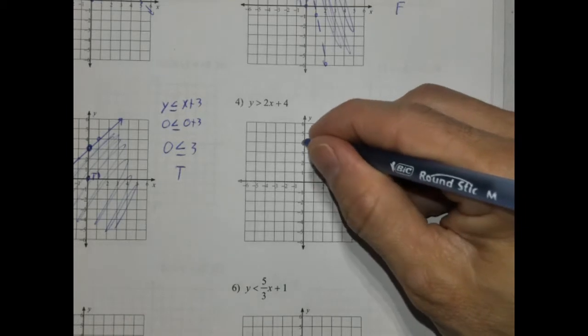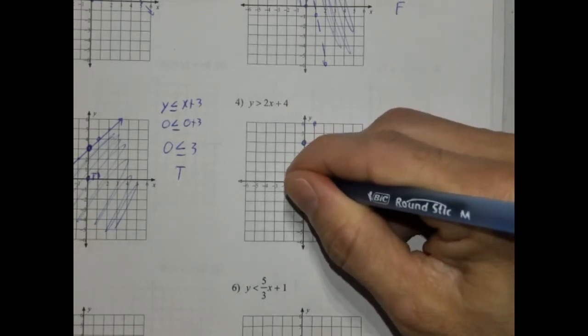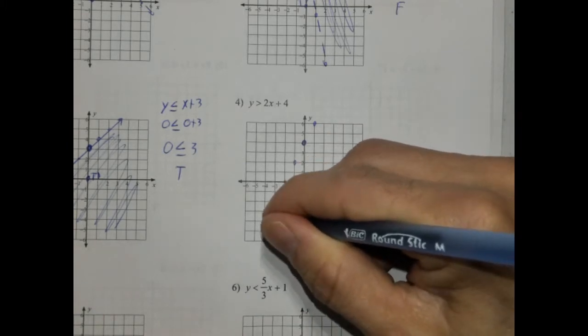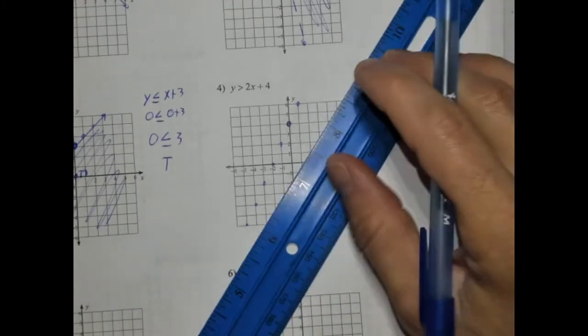All right. Plus 4. 4 is our y-intercept. 2 is our rate of change, so up 2 over 1. Here we go. Just like that. It's going to be a dotted line because it's not inclusive.